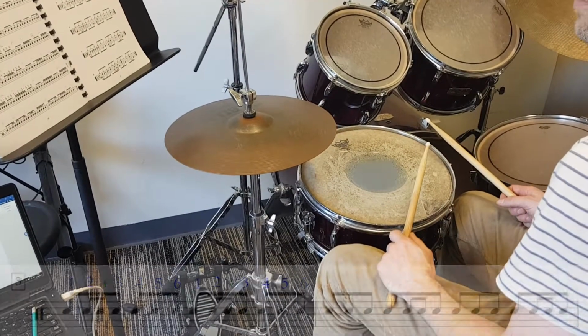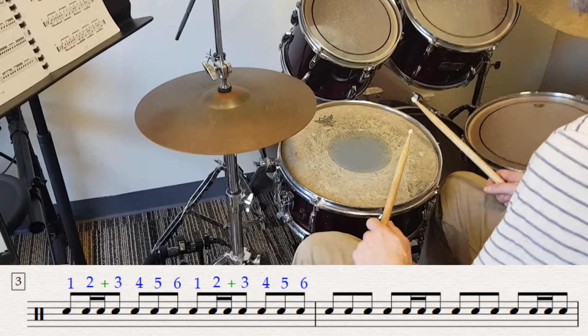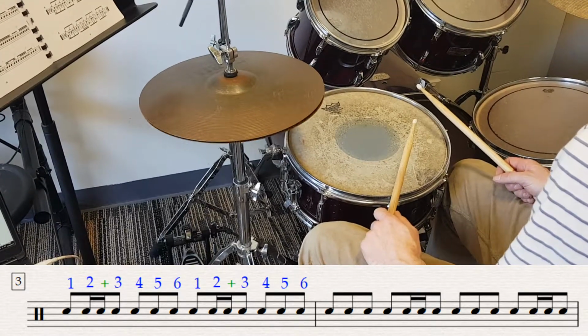Line 3 is going to sound like 1, 2 and 3, 4, 5, 6. 1, 2 and 3, 4, 5, 6.